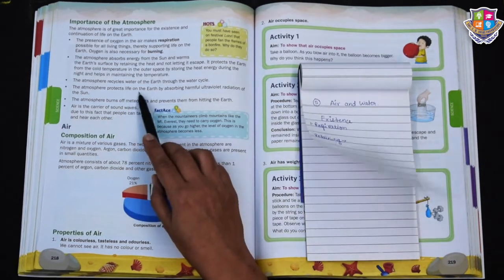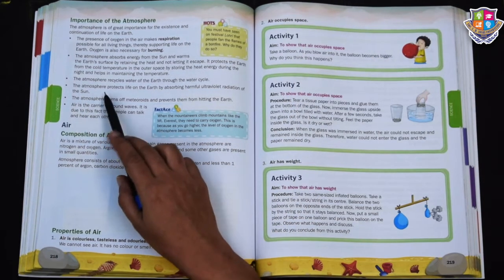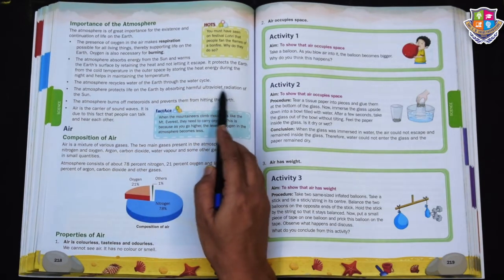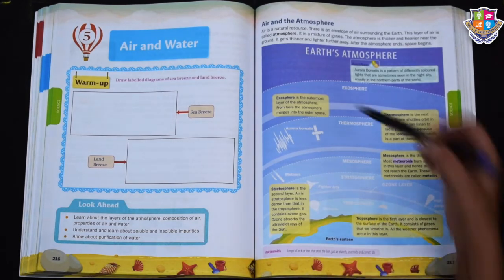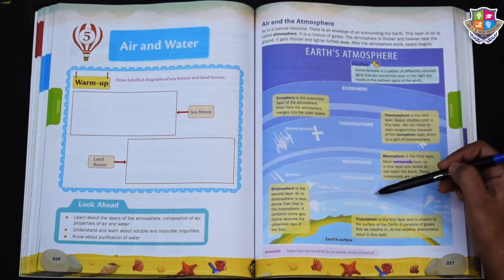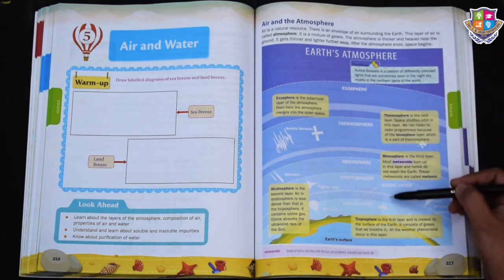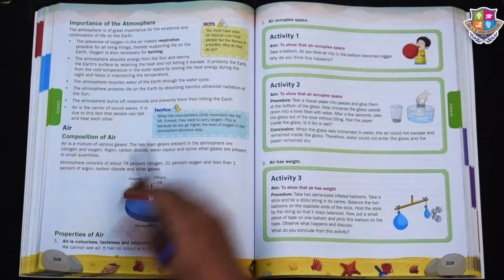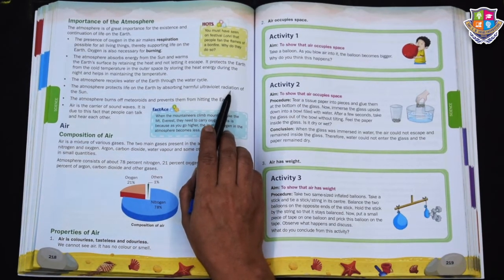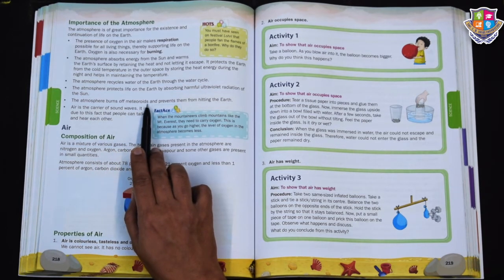The atmosphere protects life on the earth by absorbing harmful ultraviolet radiation of the sun. Atmosphere क्या करता है? और ultraviolet radiation सन की, जो ये देखो ओजोन लेयर है, इसको ये जो है सन की रेज को क्या करती है, जैसे मम्मी चाय छानती है छलनी से, वैसे ही सन रेज को छानकर अर्थ पे भेजती है. कौन? ओजोन लेयर. ओके, that ultraviolet radiation does not reach the earth surface.